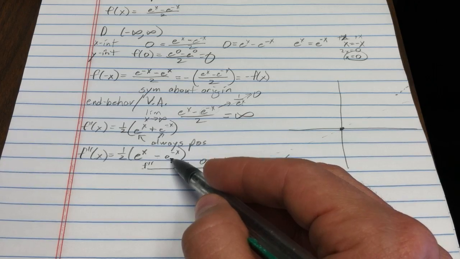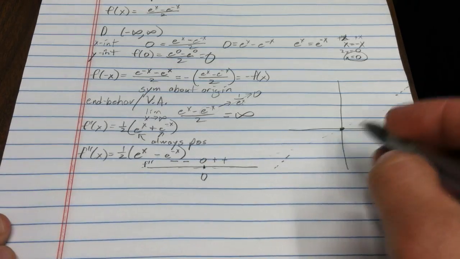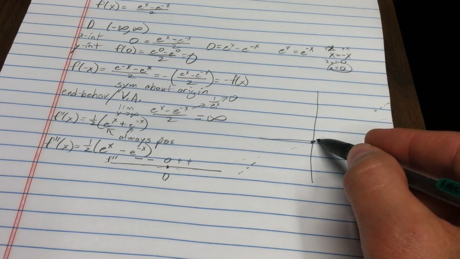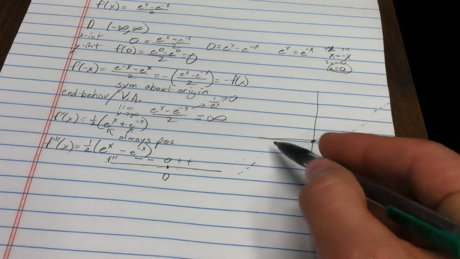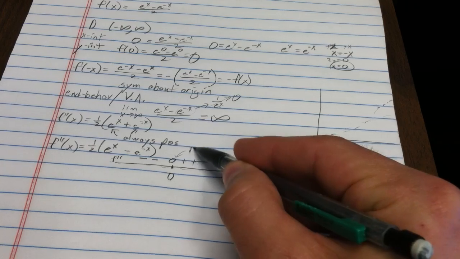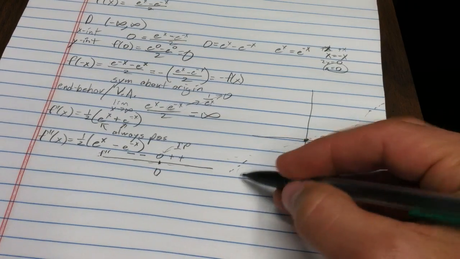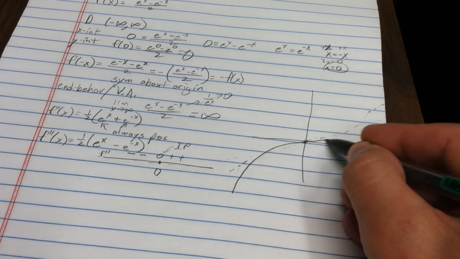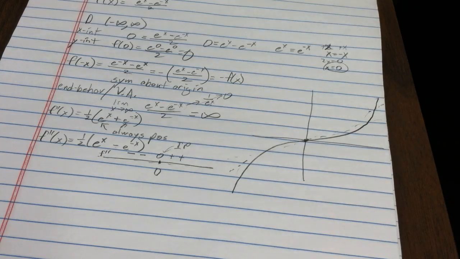So we have a big negative number. What's that mean? That means this is cupped up here and down here. And we have an inflection point right there. So what's the graph going to look like? The graph is going to look like that.